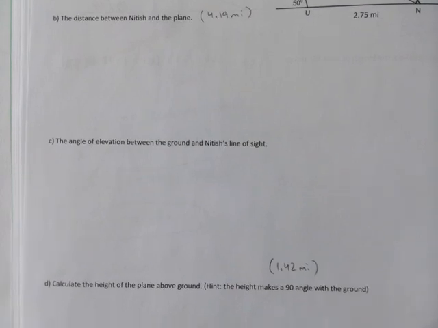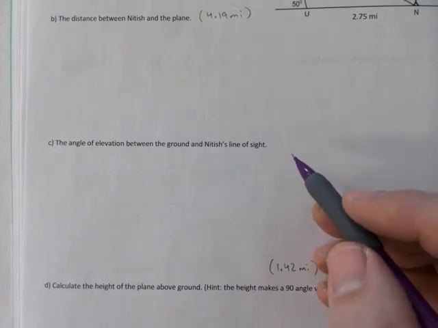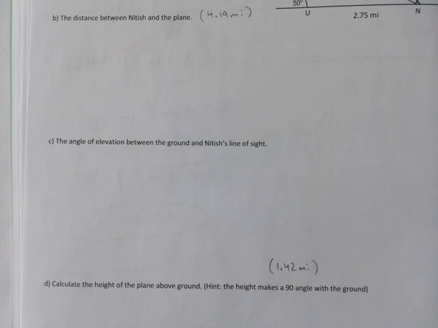Anybody figure out C already? What is it? Yeah, no, not sure. Anybody else? Rika, did you get there?